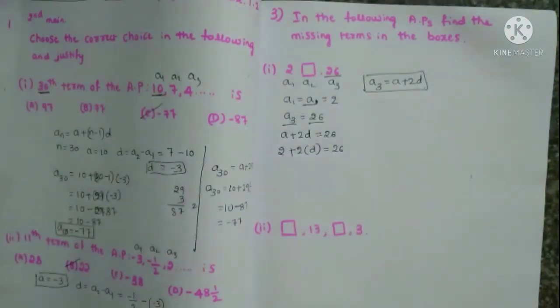Why I am finding d value here? If you know d value, you can find any terms of the AP. We already know first term. If you find d, any term of the AP you can find it. So I am finding the d here.